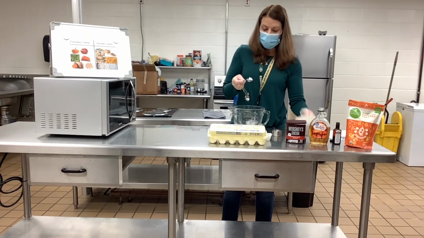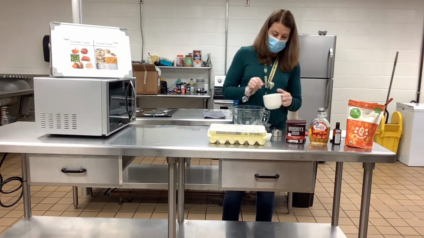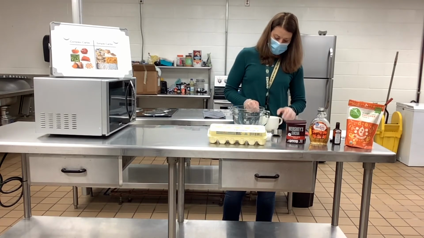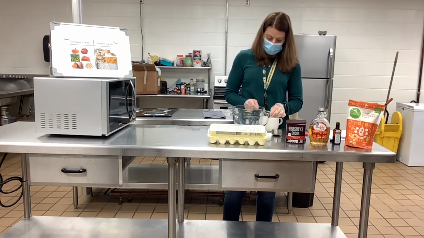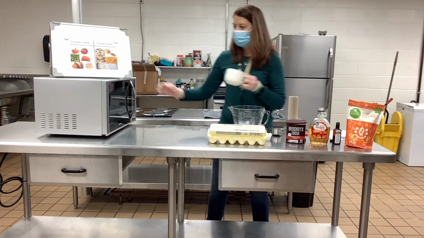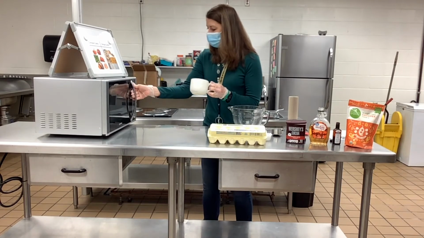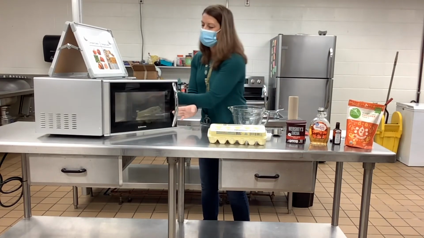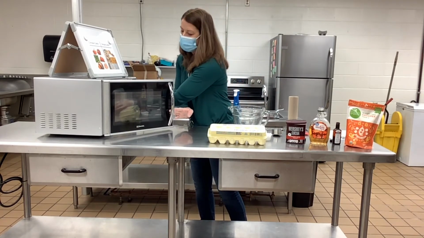and I'm going to put it in my coffee mug, just because I'm going to melt it in the microwave for just a few seconds. And the reason for that is it's a cake. It's going to stick to the pan.